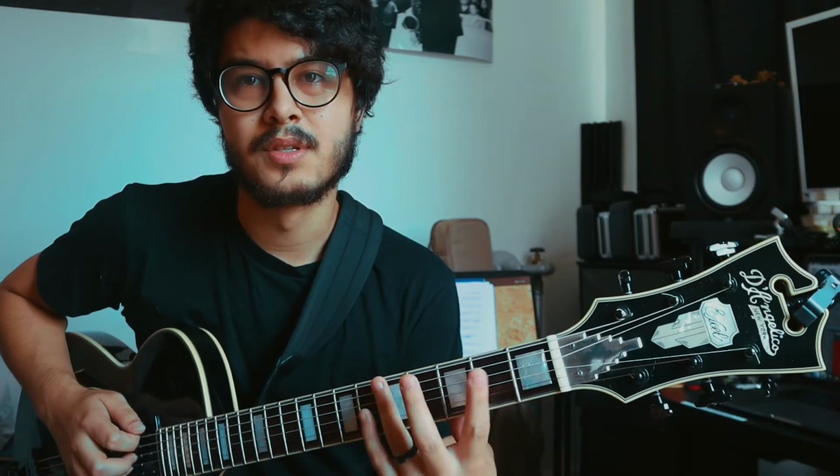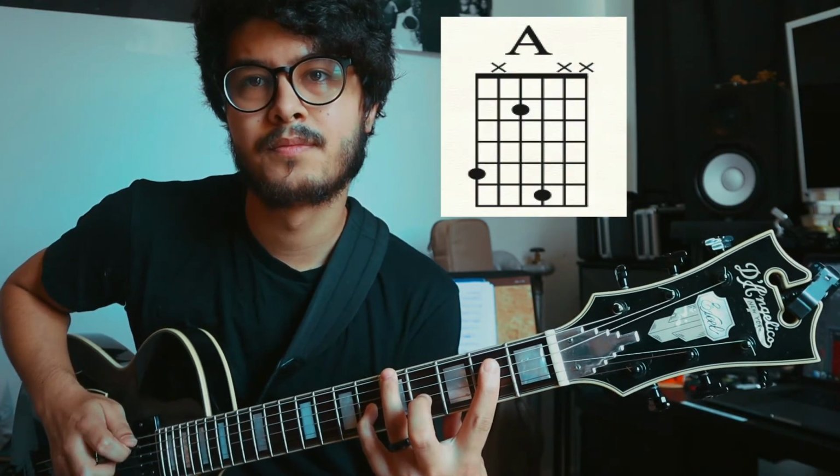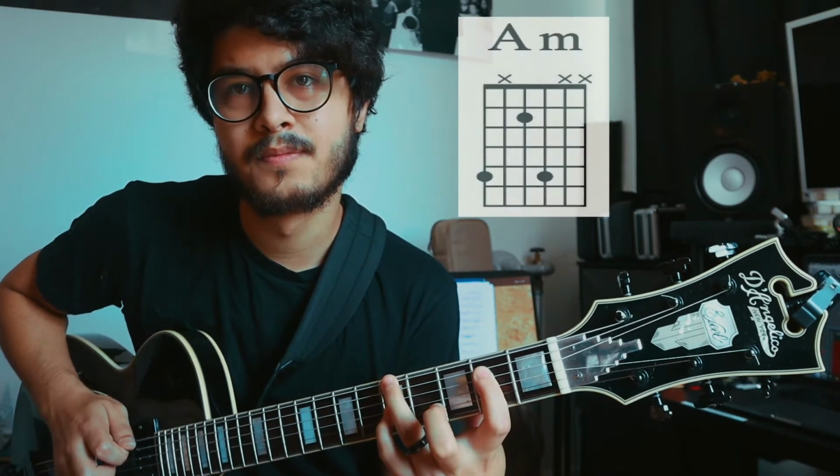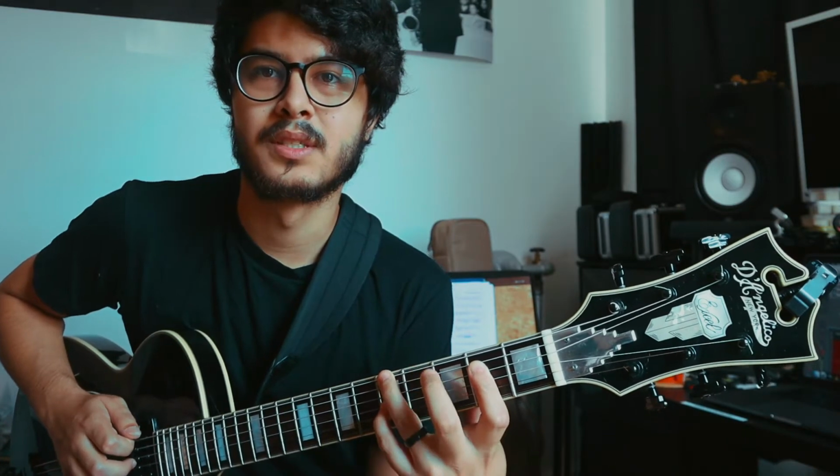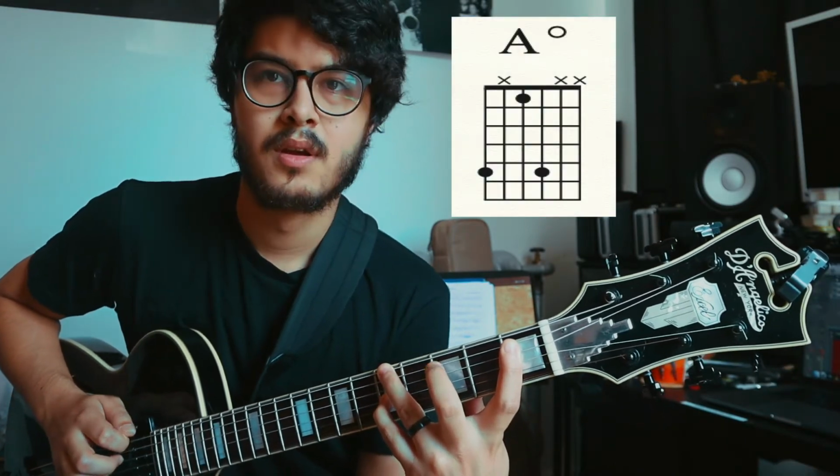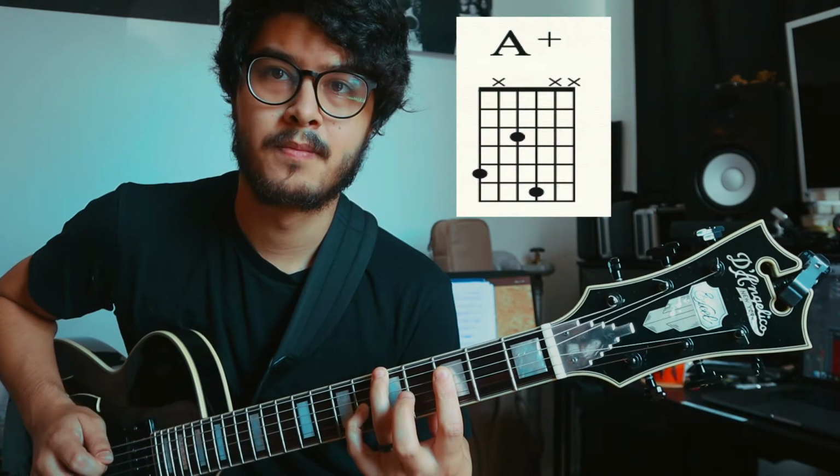So this is the major, this is minor, this is diminished, and then we have augmented. So now we're going to go up the G major scale. We're going to alternate between the different voicings, and we're going to use voicings with roots on the E string and voicings with roots on the A string.